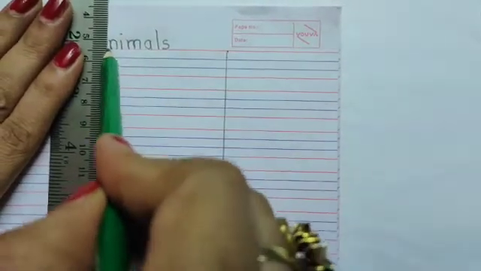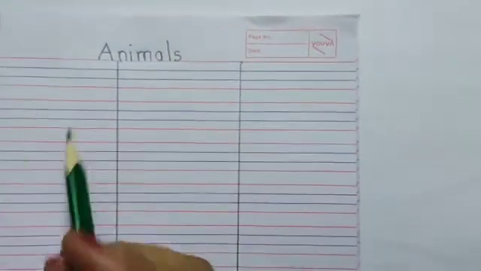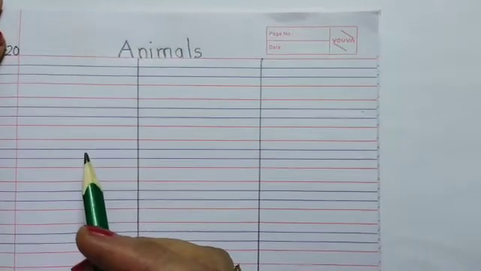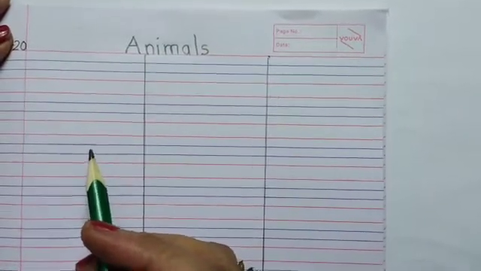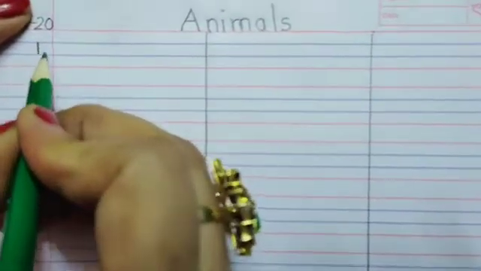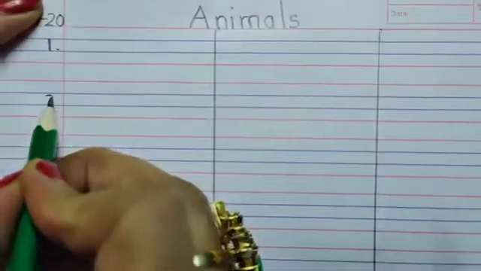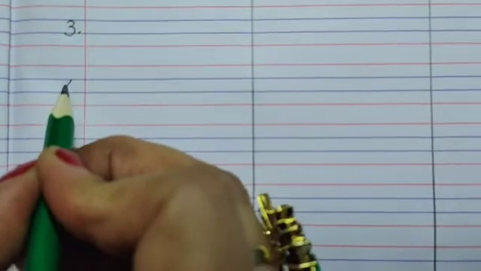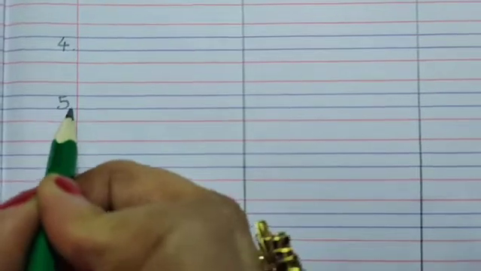The first line, the second line. On the left hand side of the margin, you have to write numbers 1 to 5. 1, 2, 3, 4, 5. Blue line to blue line.